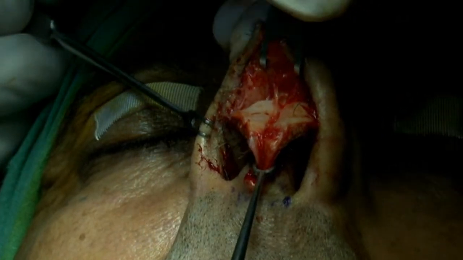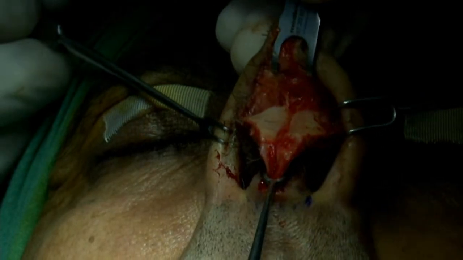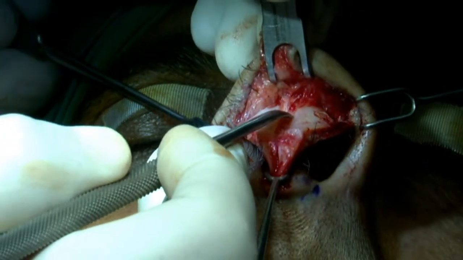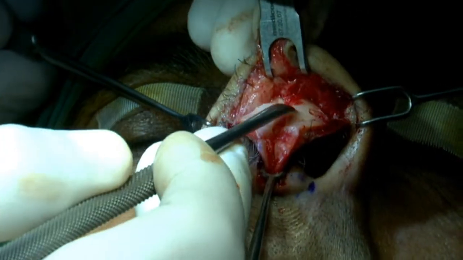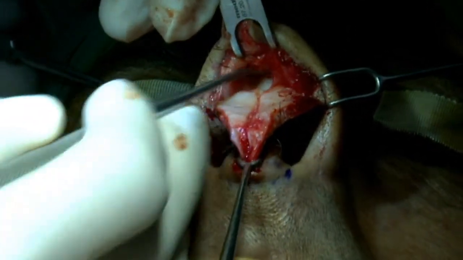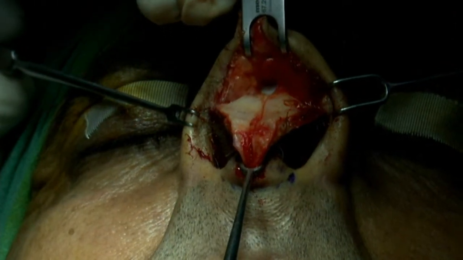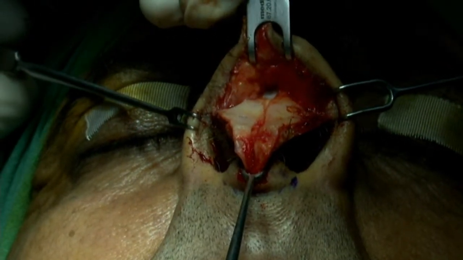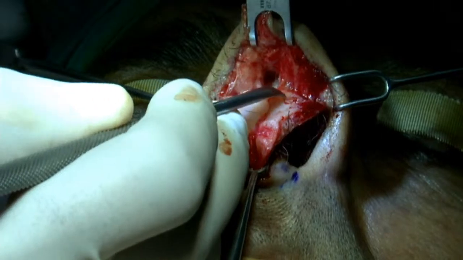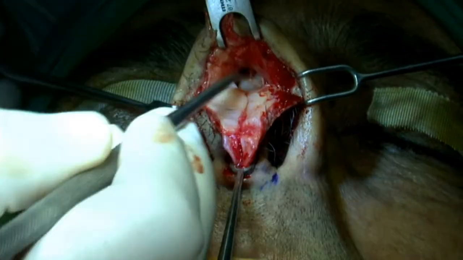Okay, and this is the instrument. So now you do like this, like this. No bleeding, otherwise you have bleeding. Okay, and just go like this.